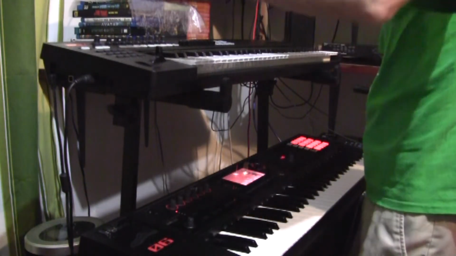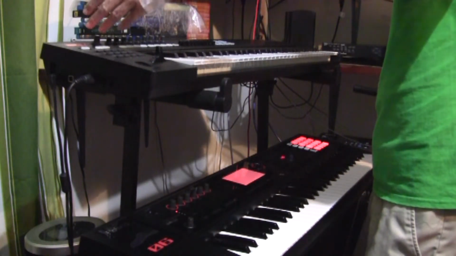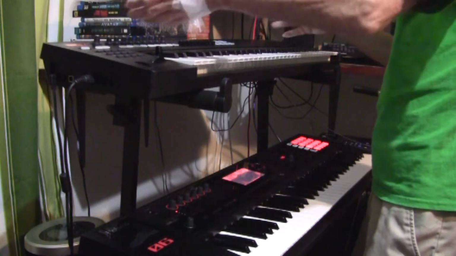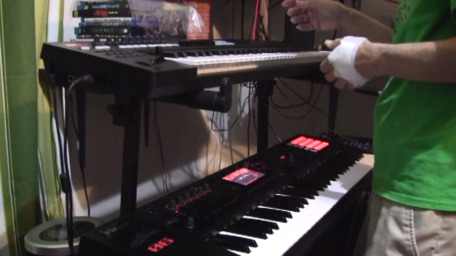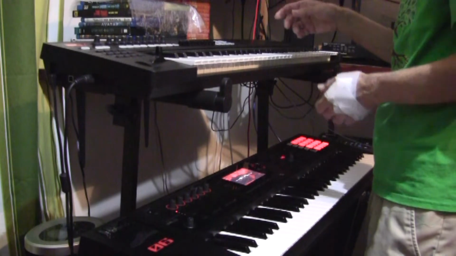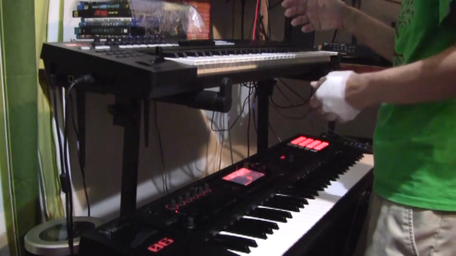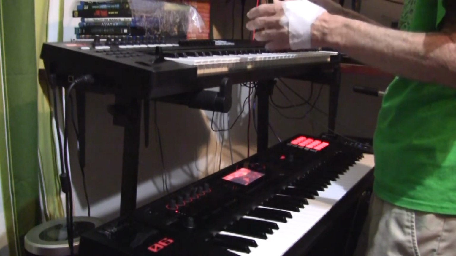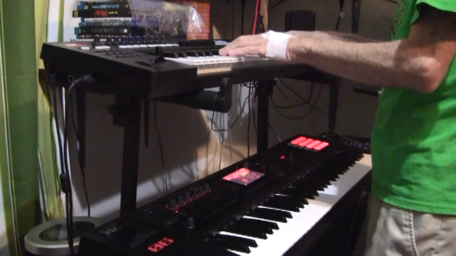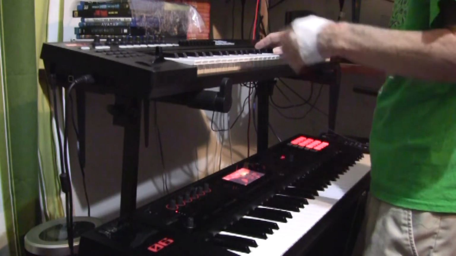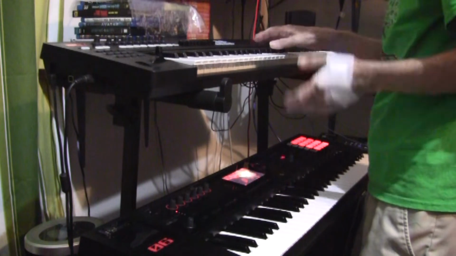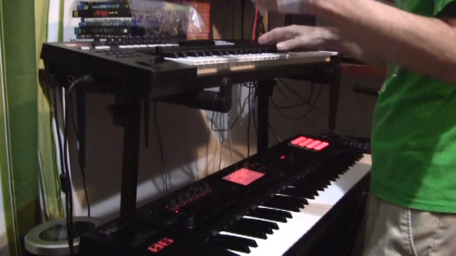Now, if you have a switch on your keyboard that will change its MIDI channel, you can have all the different channels programmed with different sounds already in your sequencer, and while playing your external keyboard, you can quickly switch the channel and that will switch your tone.